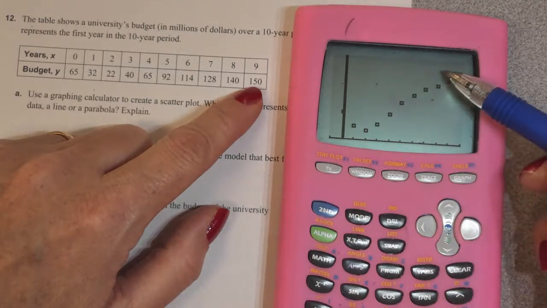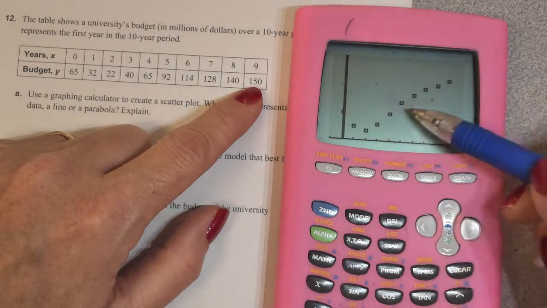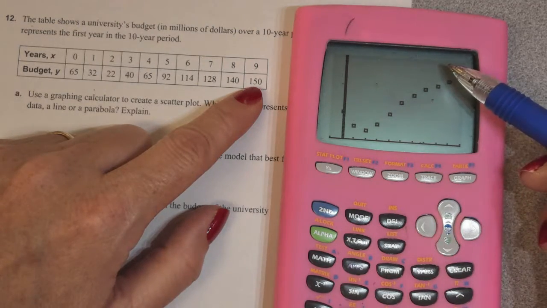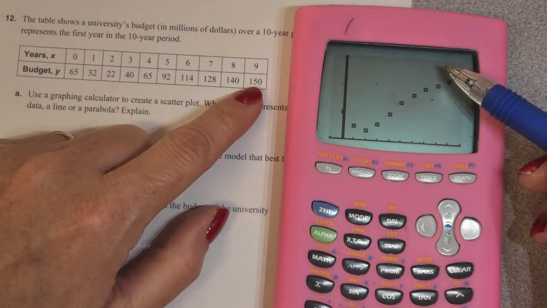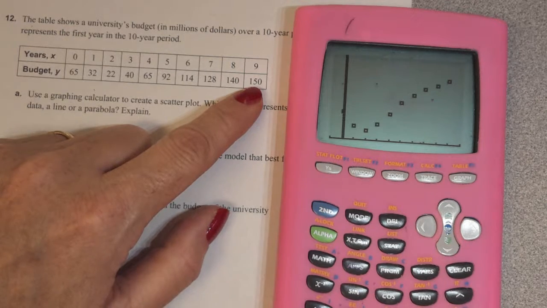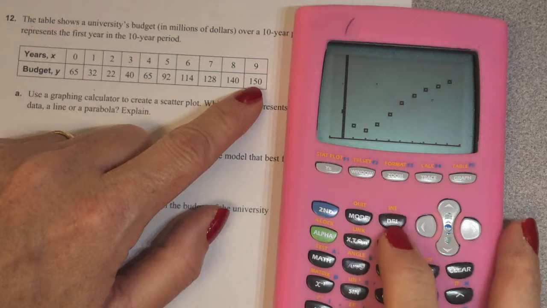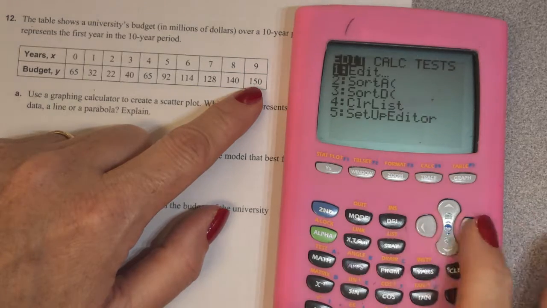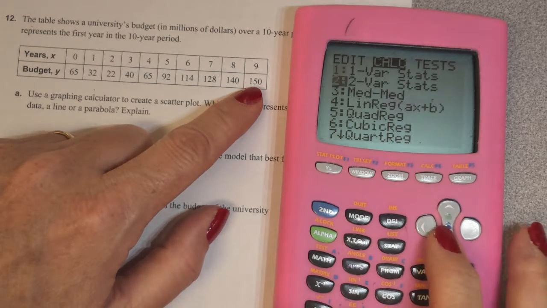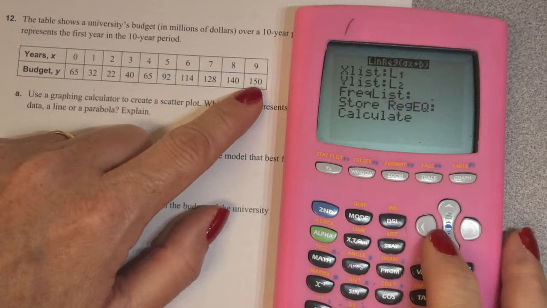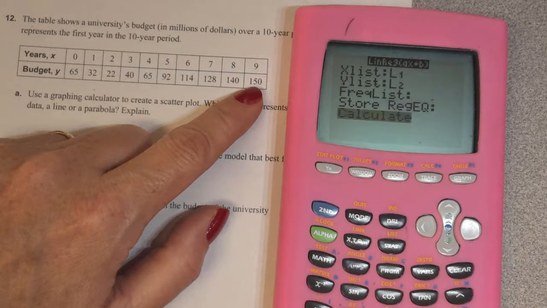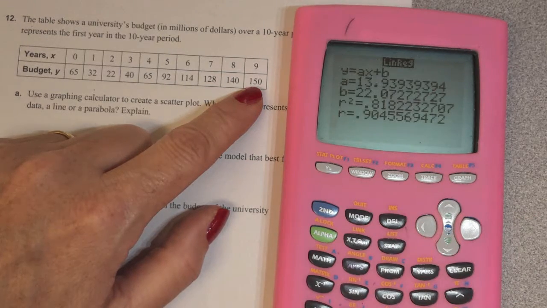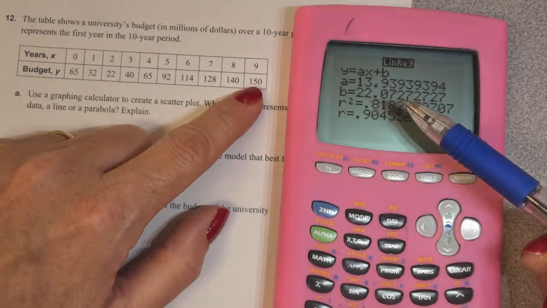Does it appear to be more linear or more quadratic? It's not exactly either one of them, but it's more what? Quadratic. Here's how I can tell which is better. Let's all go to Stat, Calculate. Let's test it for linear first. I'm going to go down here just quickly to calculate. Look at the r squared value.